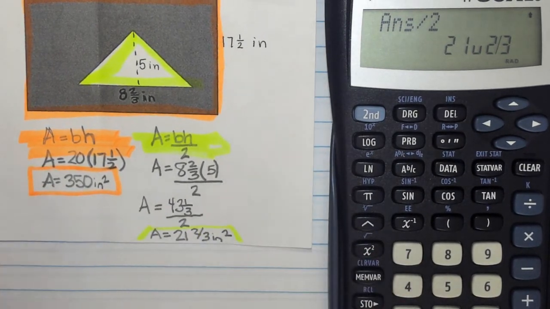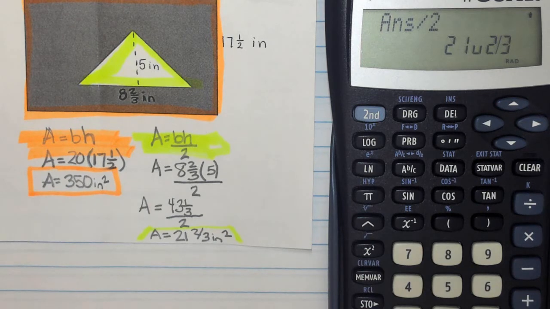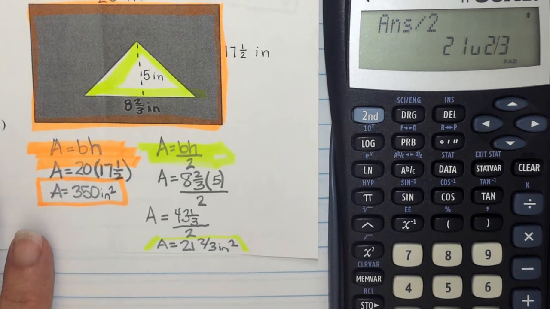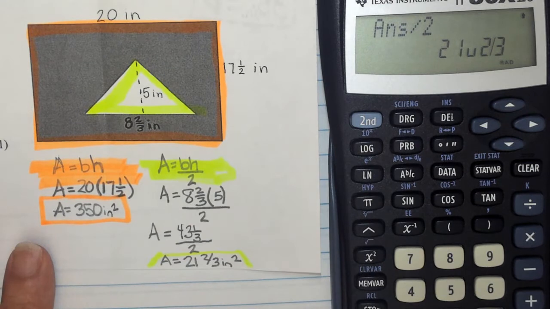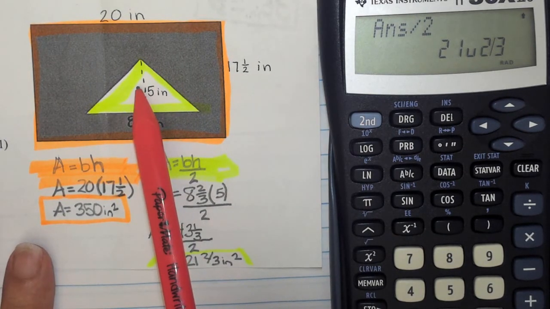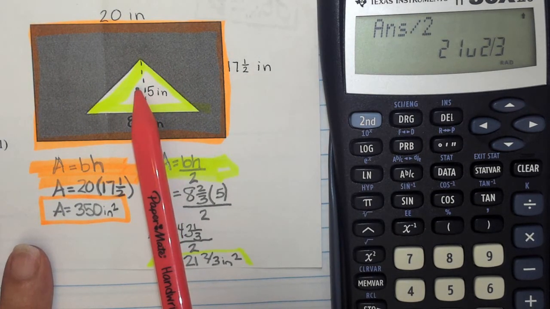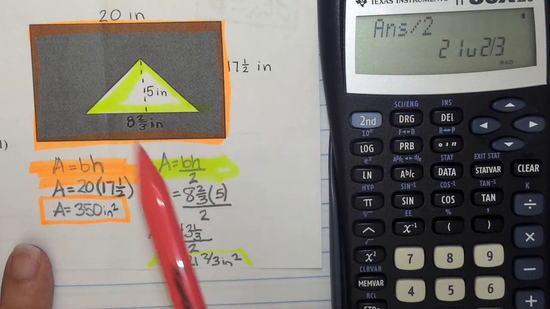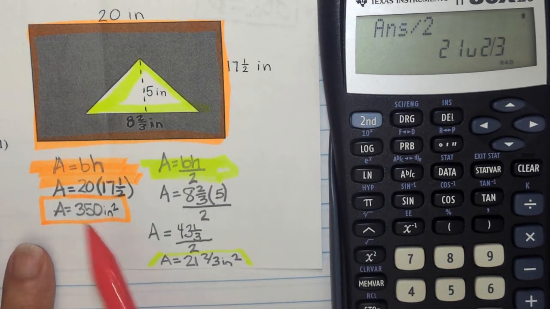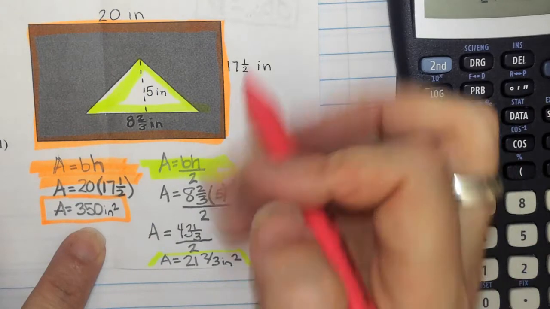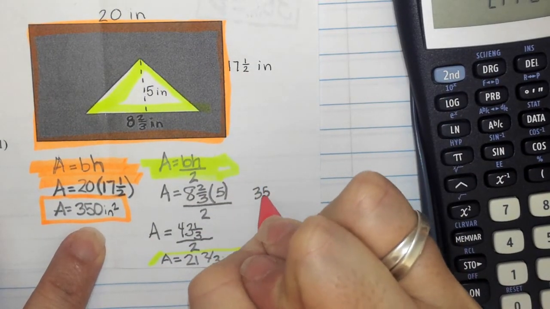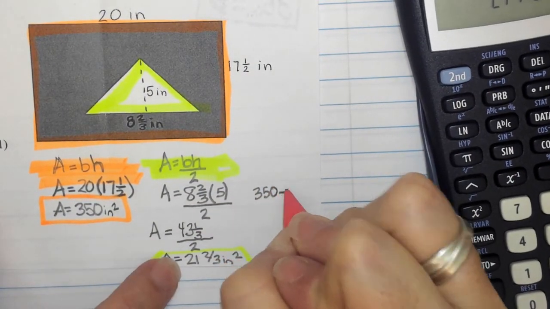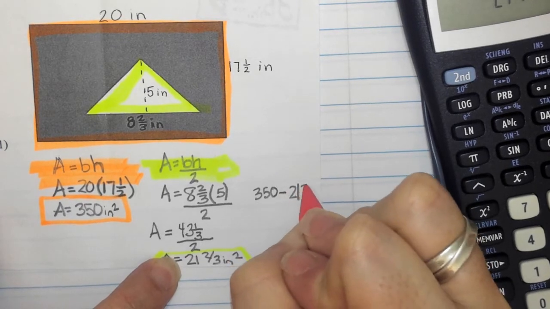I'm kind of stuck. I want to make a triangle there, but I can't. Now think about it. We got a big fat rectangle, and we're going to take out that middle part. Throw it away. What kind of math is that? Subtraction, right. We're going to take the big area of the rectangle, which is 350, minus 21 2/3.